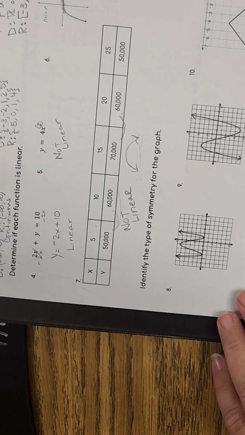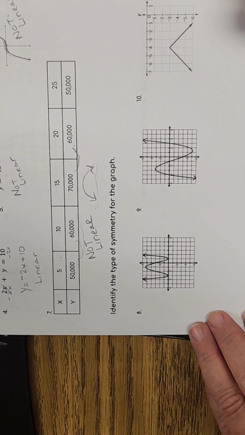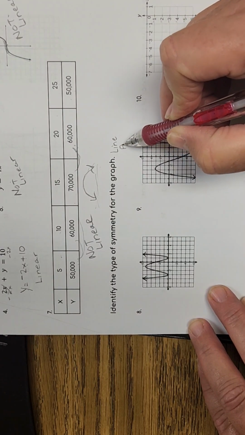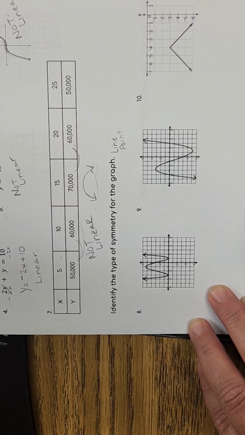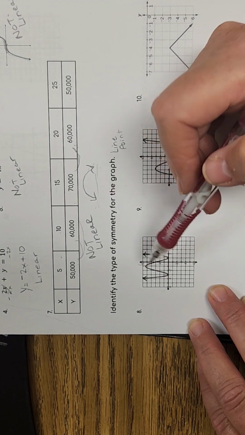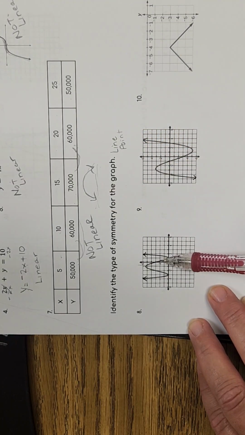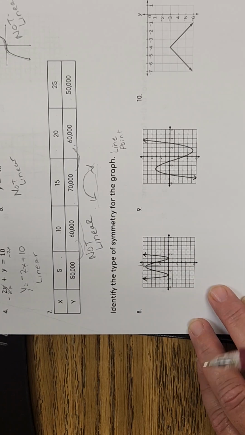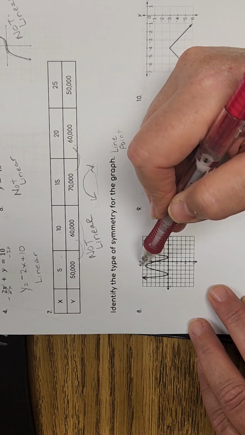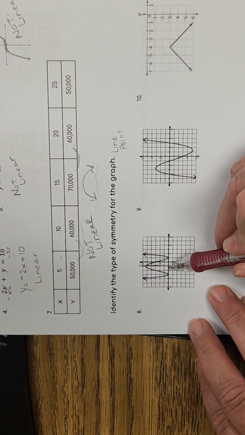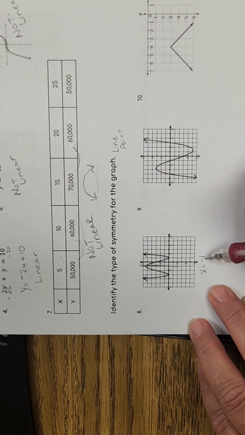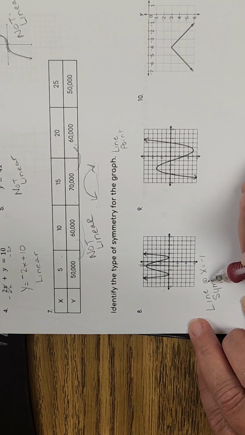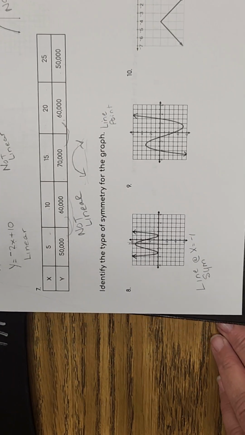This one, they want to know what type of symmetry they have. There's 2 types. There's line symmetry and there's point symmetry. Line symmetry is where we can draw a line and then fold the graph in half, and this half of the graph would fold on top of the other half of the graph. And that's what happens in this case. We have line symmetry at x equals -1. Okay?